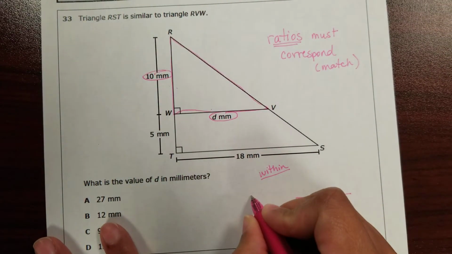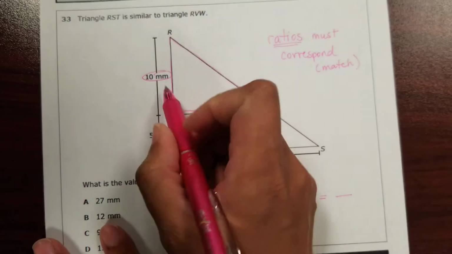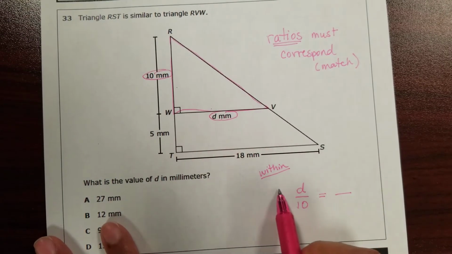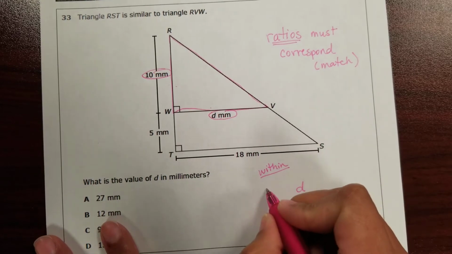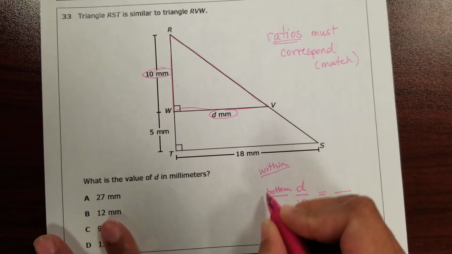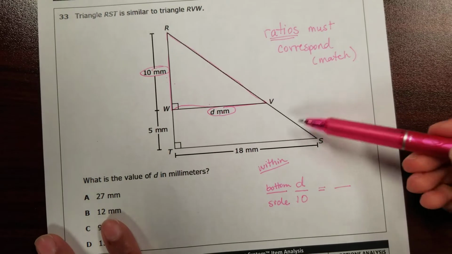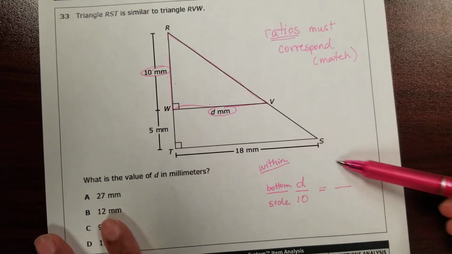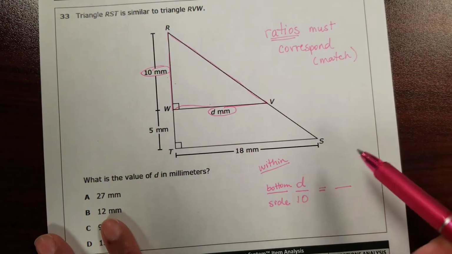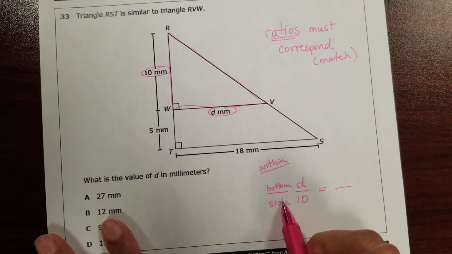So I'm going to start with D because I like my variable on top, and then I'm going to put 10 on the bottom. So where did I find D? I'm going to label that. I found D on the bottom of the triangle, and then I found 10 on the side. So my ratio is within, so I need both of my ratios to be found within each shape individually, and I'm going to have a bottom over the side.